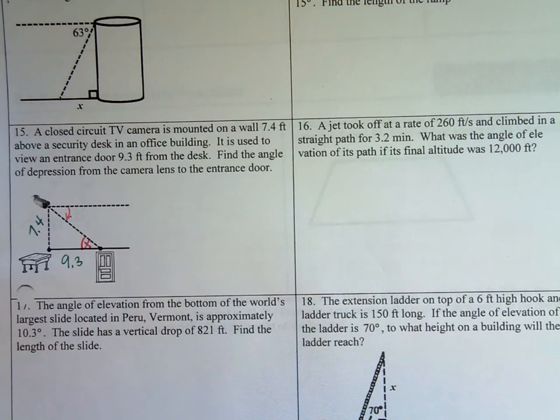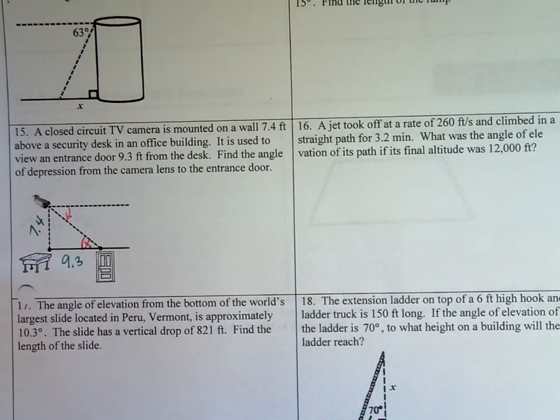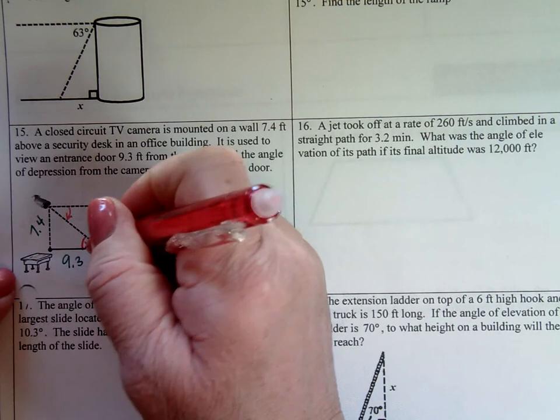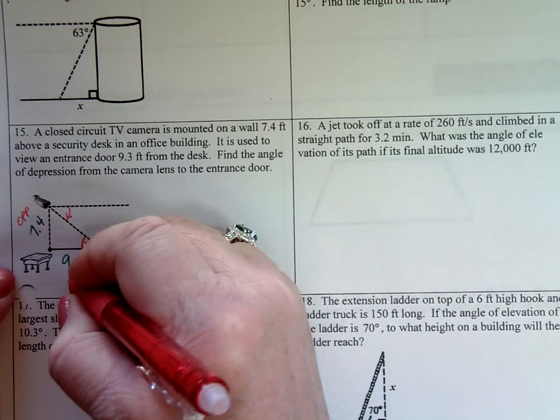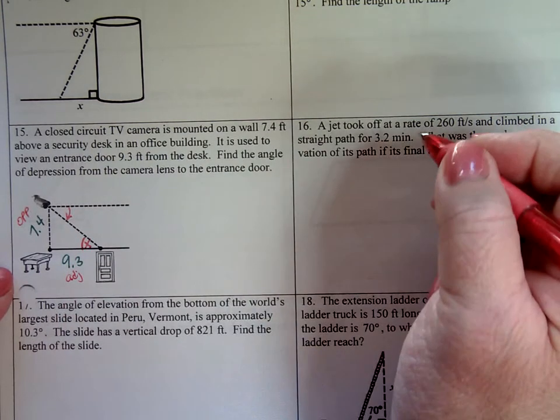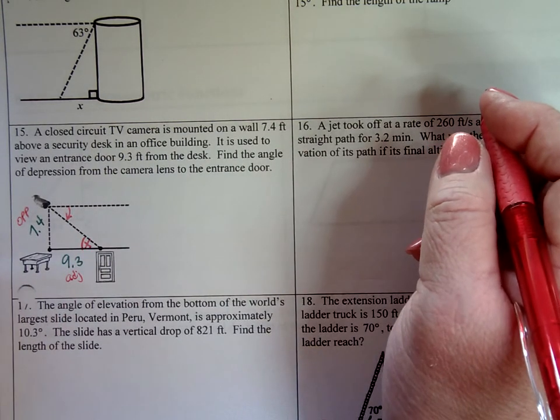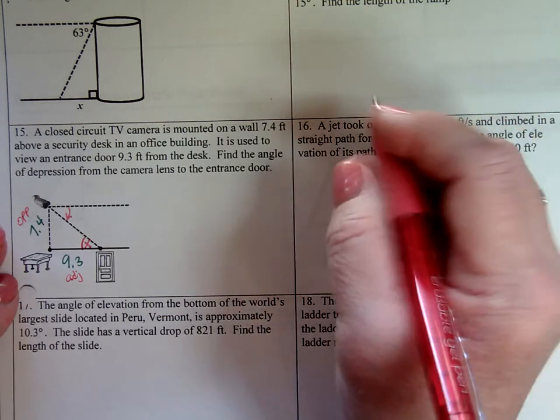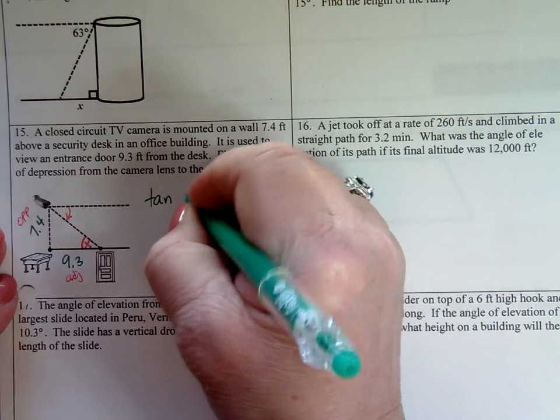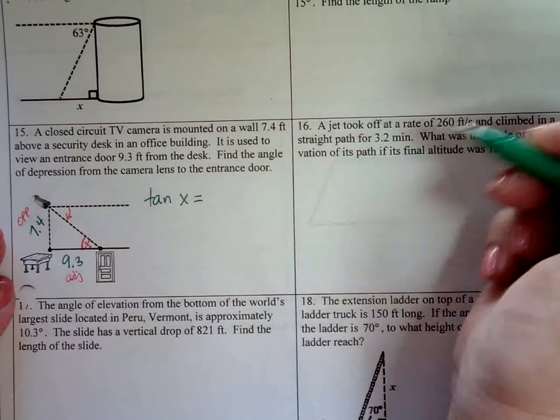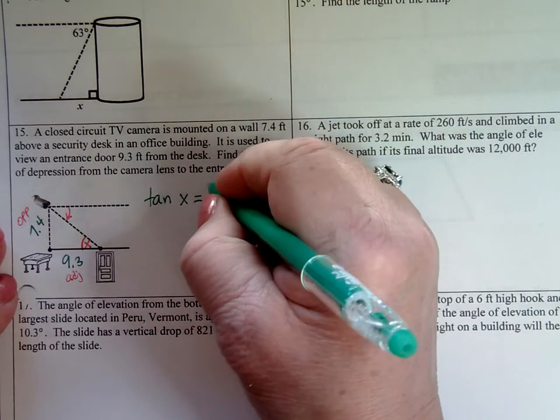All right, now I've got the setup. Now I'm going to label my sides. If I'm at this angle, 7.4 is opposite, far, far away. 9.3 is adjacent because it touches it. And you'll see a lot of these word problems deal with tangent. For whatever reason, it always comes out tangent. But that's what we got. We got opposite and adjacent. So I know the tangent of my angle X is opposite 7.4 over adjacent 9.3.